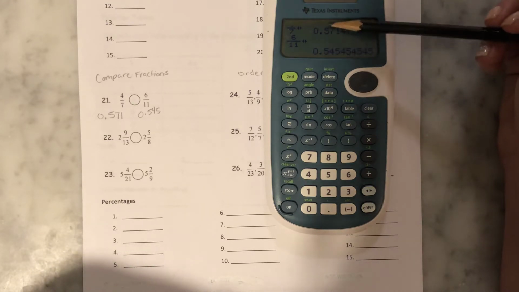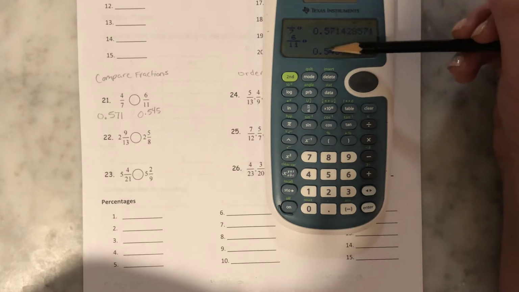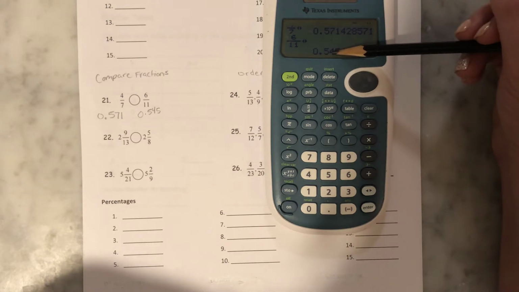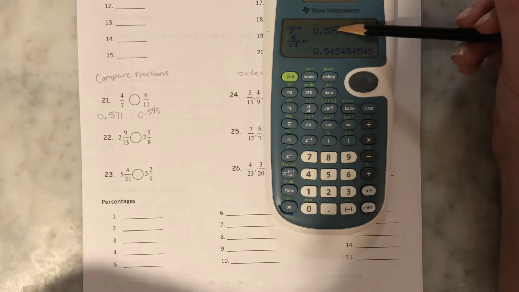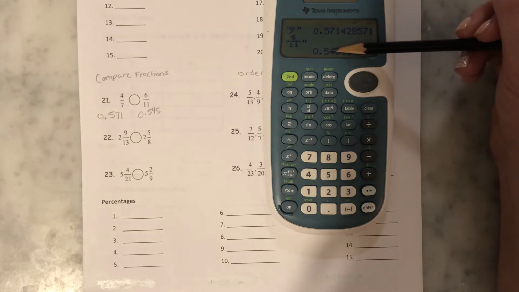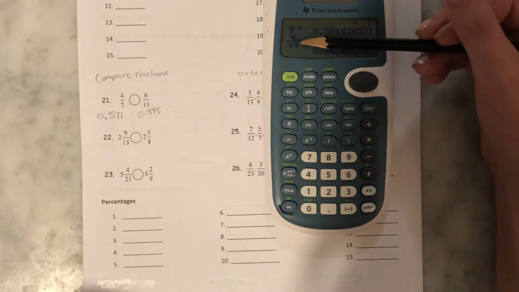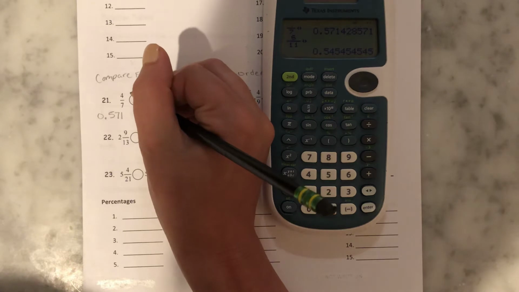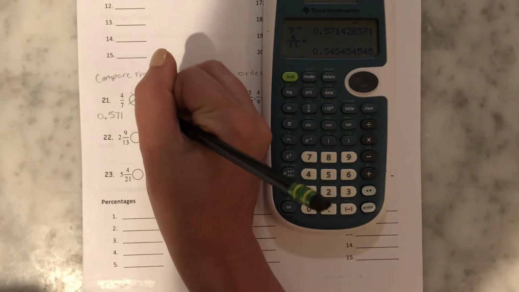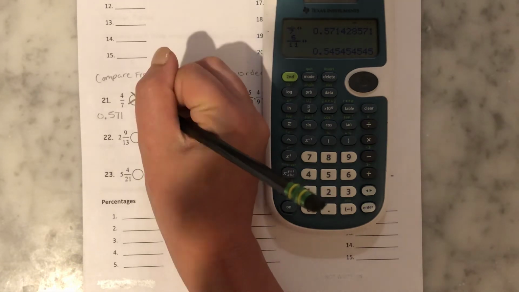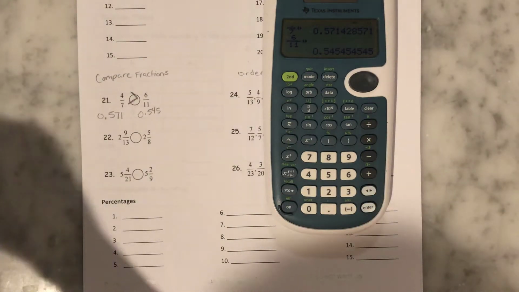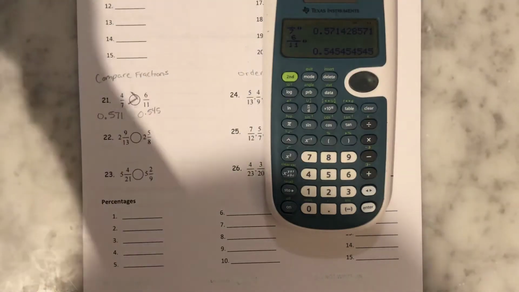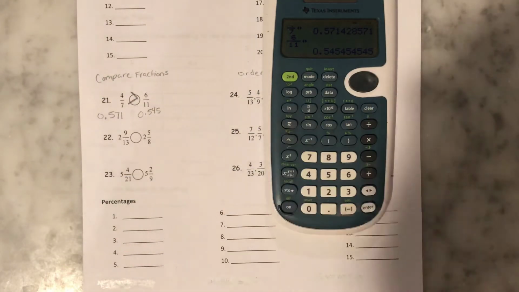Okay, and then 5 in the tenths place is the same. So then I have to look at the next place value, and the 4 is smaller than the 7, and so therefore the 4 is less. And so that was the 6/11. So the 6/11 is less. So 4/7 is greater than 6/11. Okay, go ahead and do numbers 22 and 23.